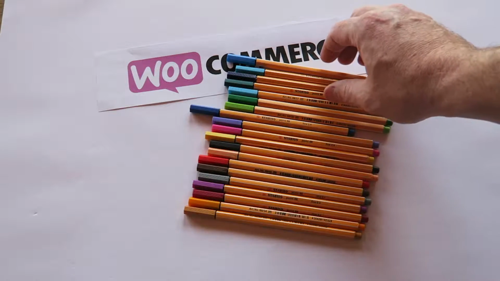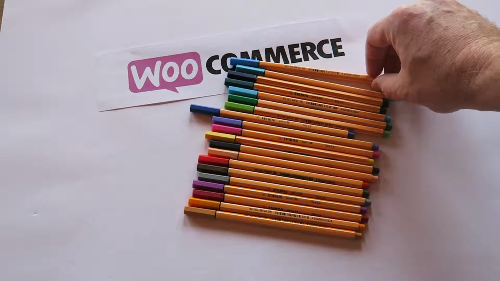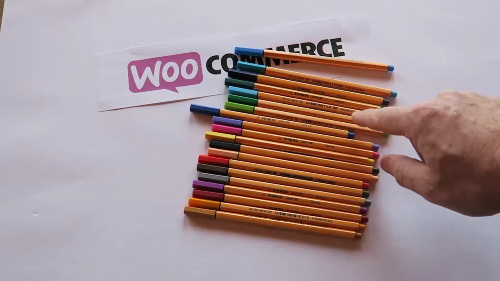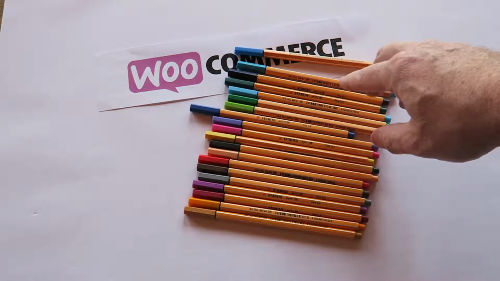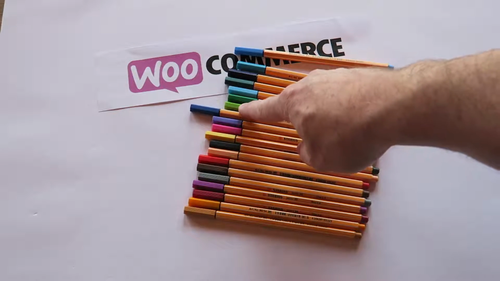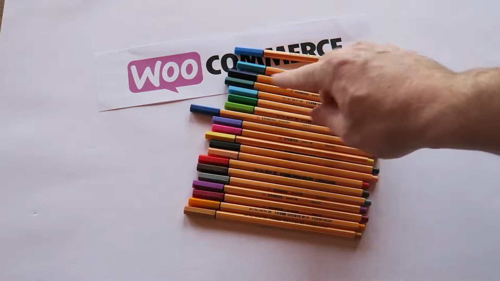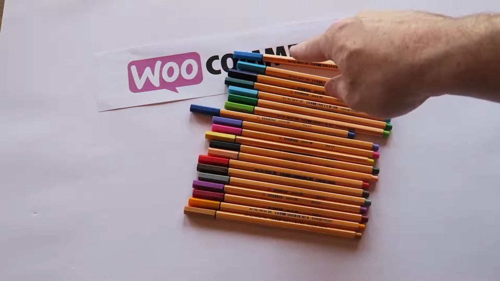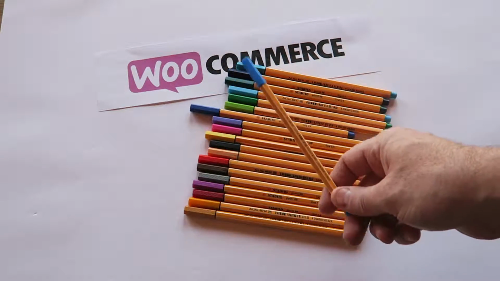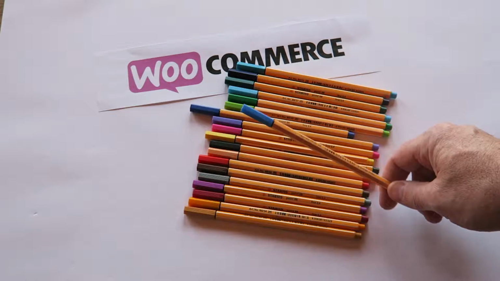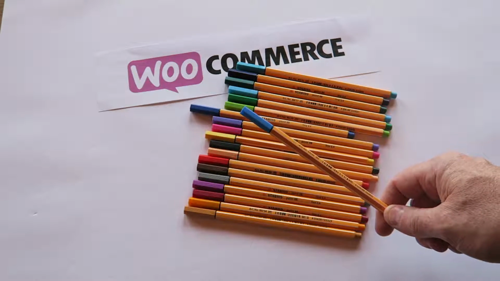These pens are all the same. They're Stabilo 0.88 pens, fine 0.4, but they have one difference, and that is obviously the colour. So I'm going to sell a pen, and the user is going to select the colour of pen they choose.